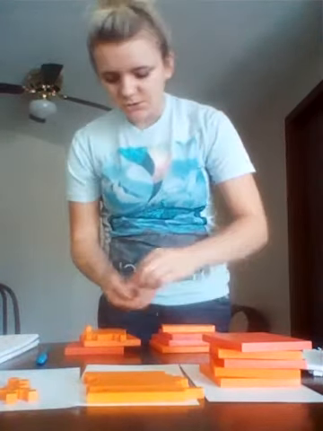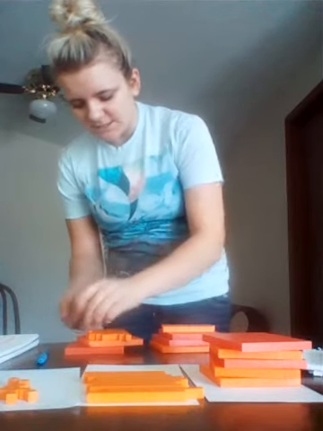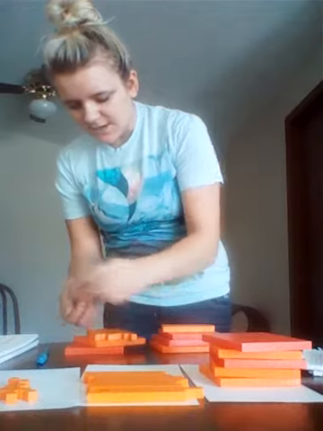So now we're just going to add it all at once. So I'm going to start with my ones place, my units. 1, 2, 3, 4, 5, 6, 7, 8, 9, and 10. So I need to trade in for a long.